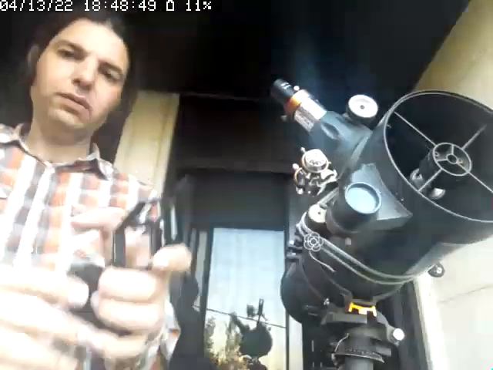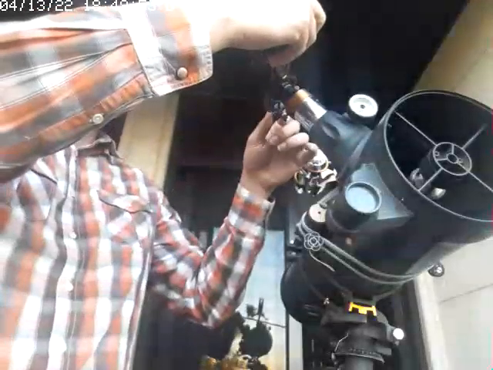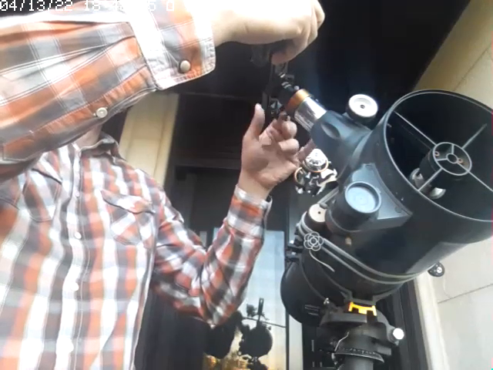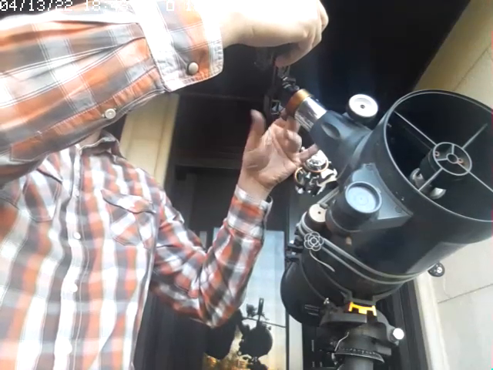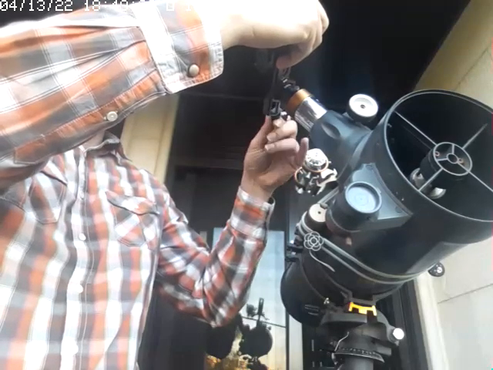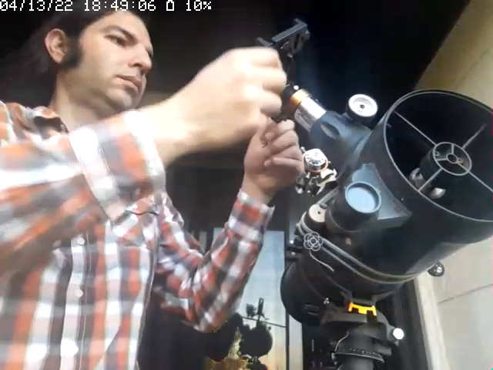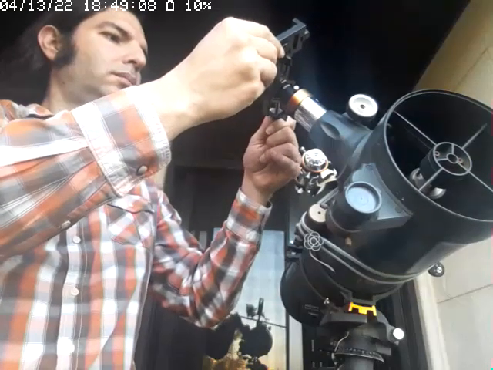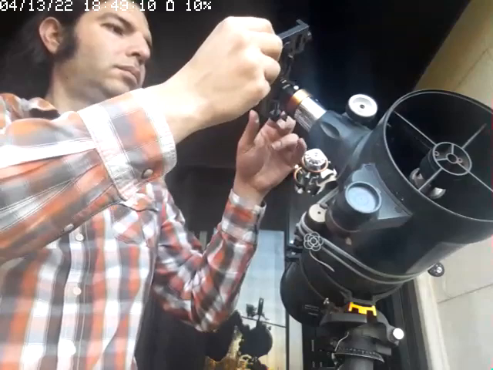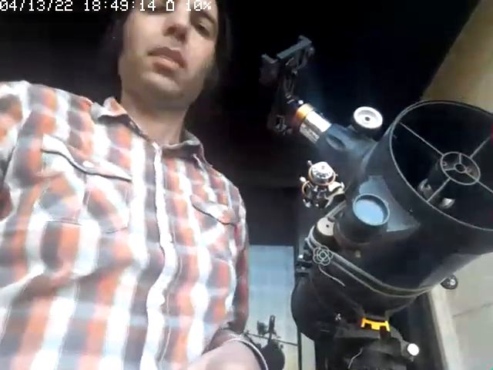So I have here my phone holder. I'm going to install it like this. Let's see the effect. This is the 10x now.